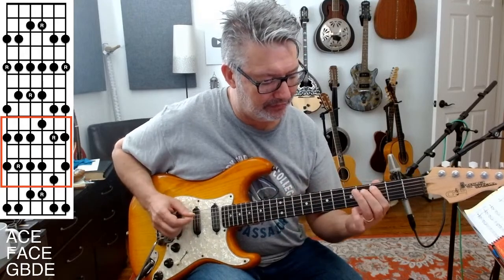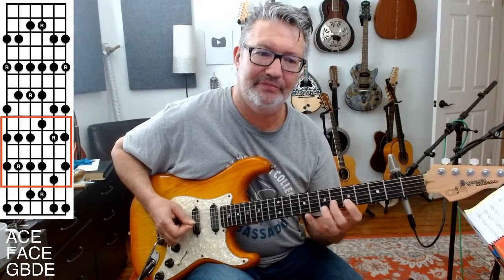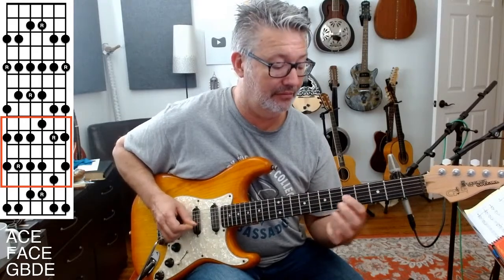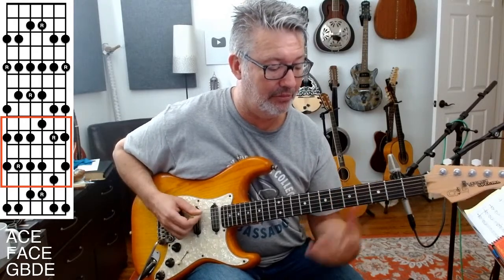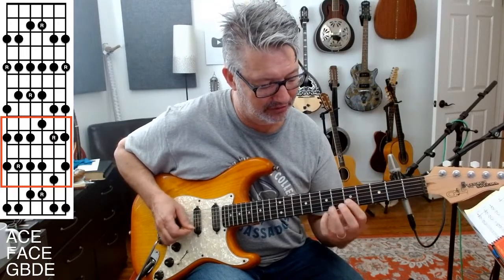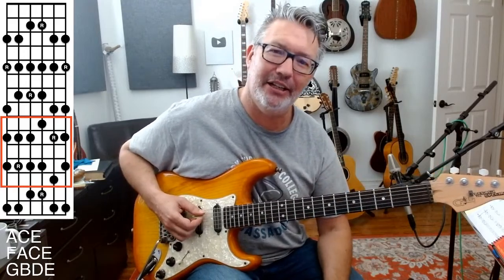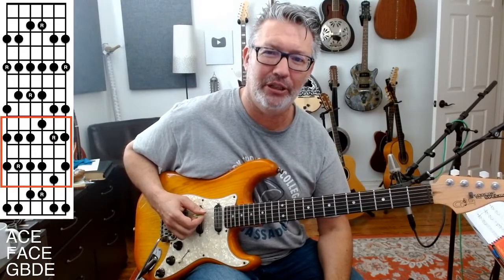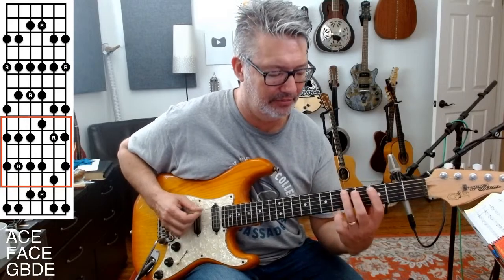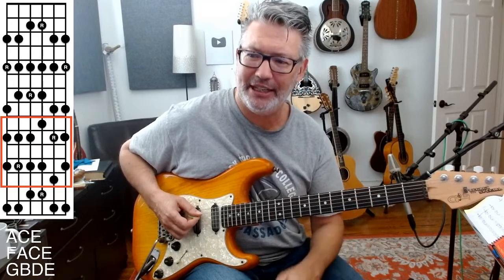I'm doing 3 notes per string. But if I just play the bottom 2 notes of each of those strings, it doesn't sound anything like anything remotely major scaly. It sounds weird.